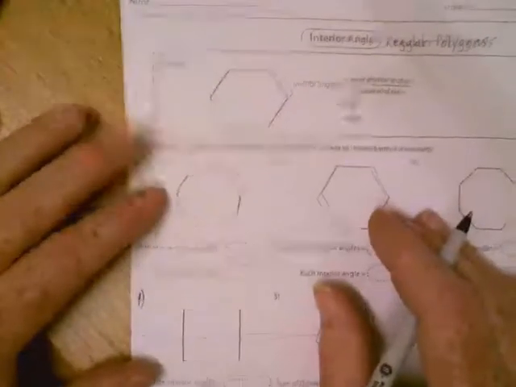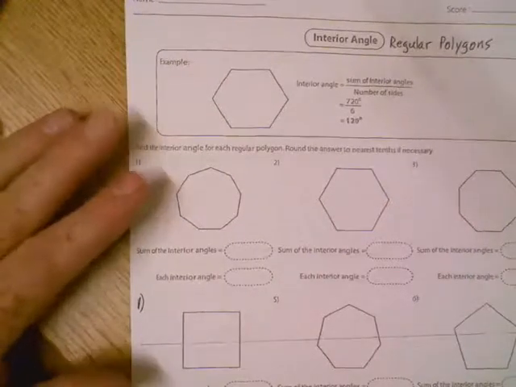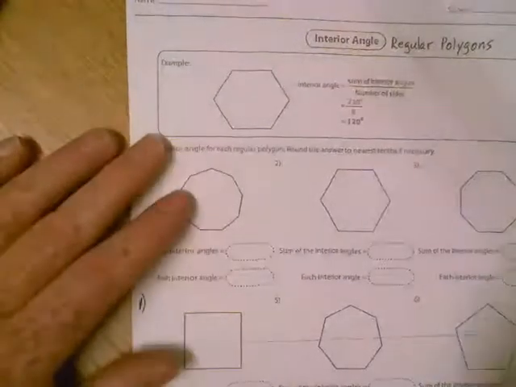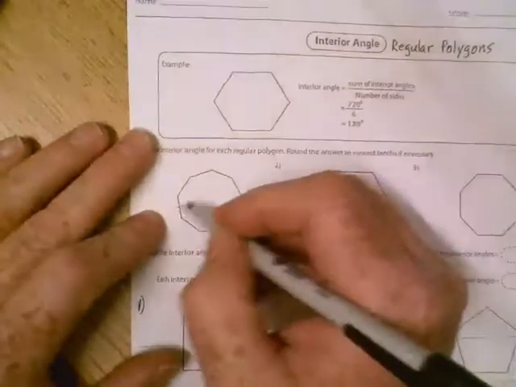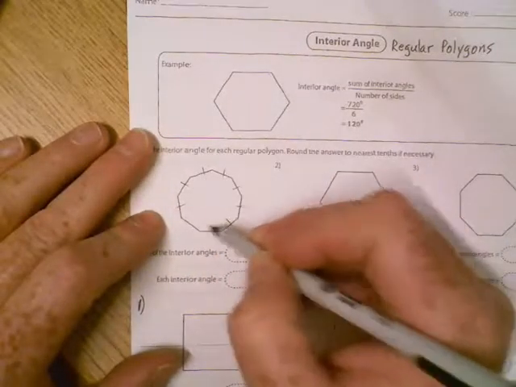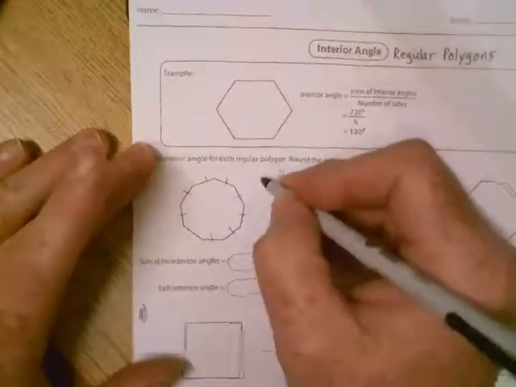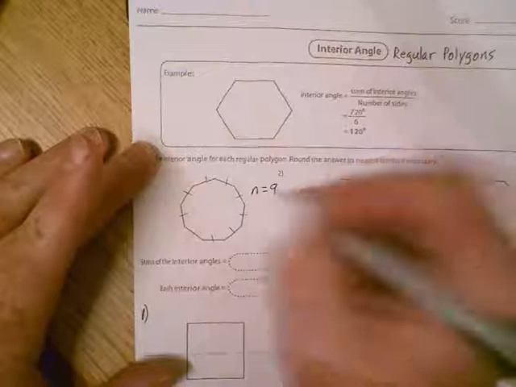Then the third page, if you're dealing with regular polygons, that means all the sides are the same and all the angles are the same. Then we can find the measure of each one of the angles separately. So if we're doing interior angles, we're going to do the same thing. Count 1, 2, 3, 4, 5, 6, 7, 8, 9. Looks like this one has 9 sides, so n equals 9.